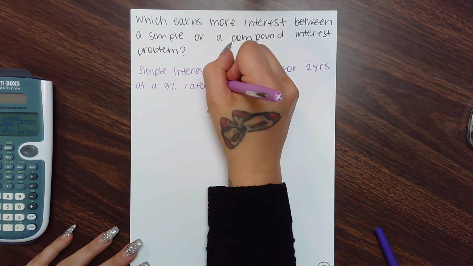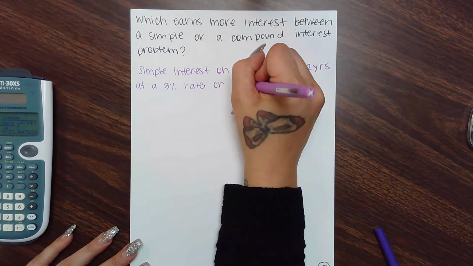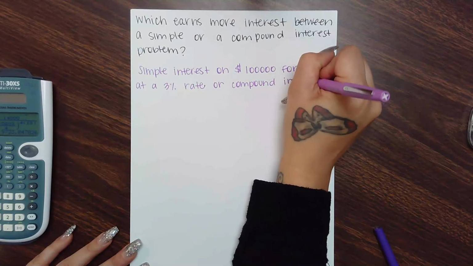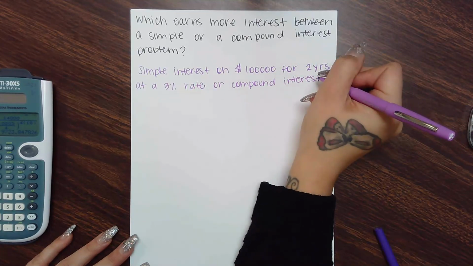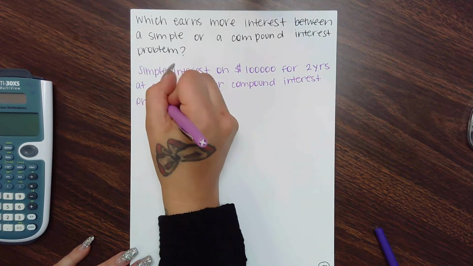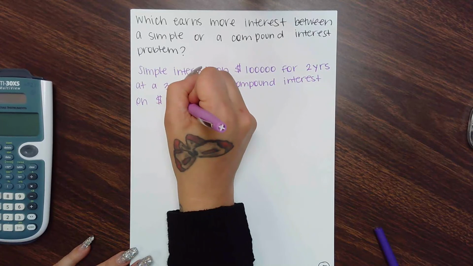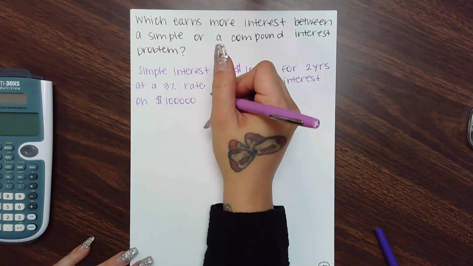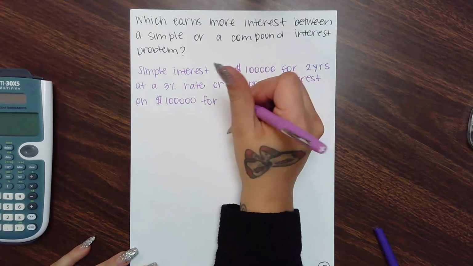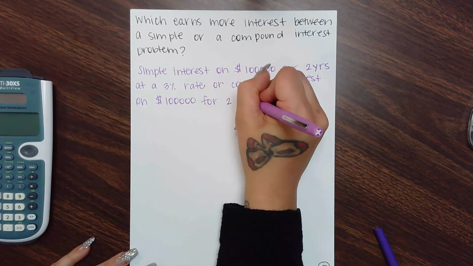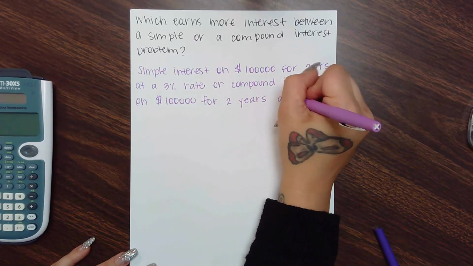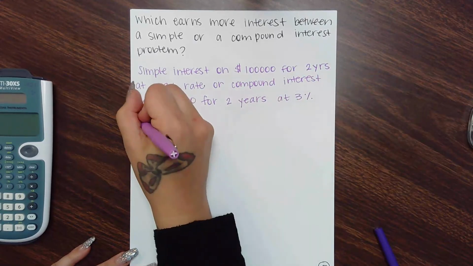Or compound interest on $100,000 for 2 years at 3% rate.